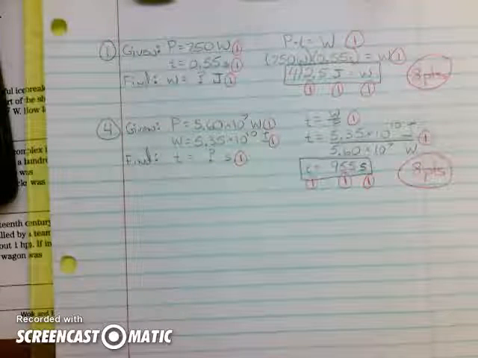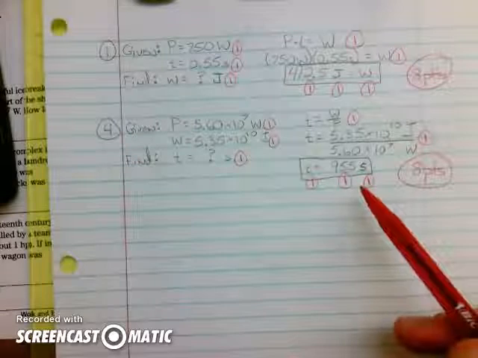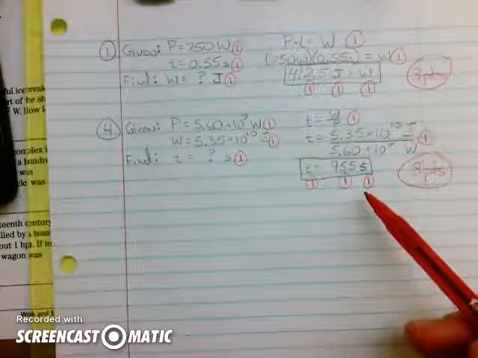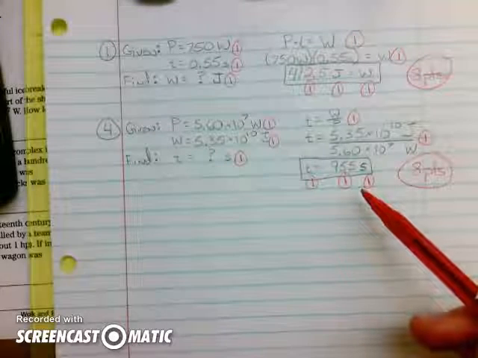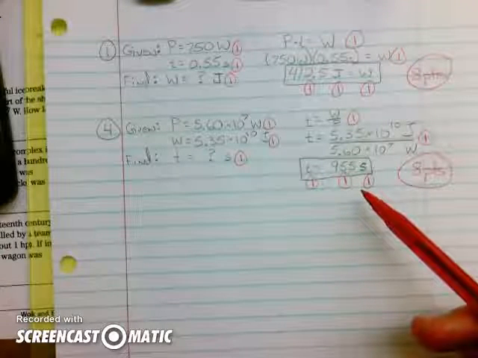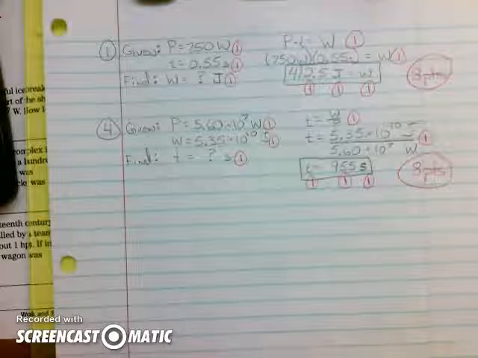I'll show you here on the board how to convert this seconds to minutes. You guys all know how to do that, right? Just divide by 60. If you're going to convert to hours, then you divide by 60 again. If you're going to go to days, you divide by 24. All right, that's it.